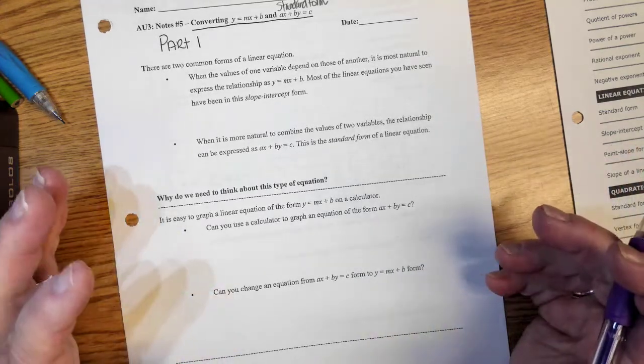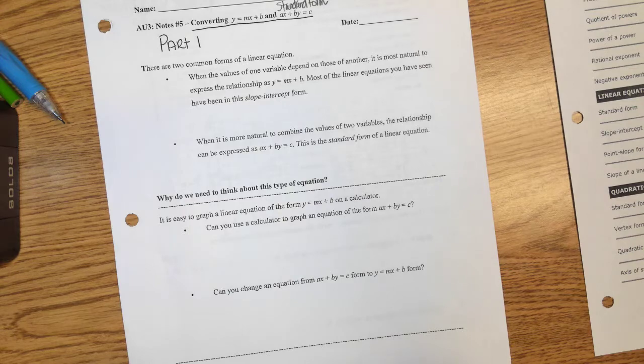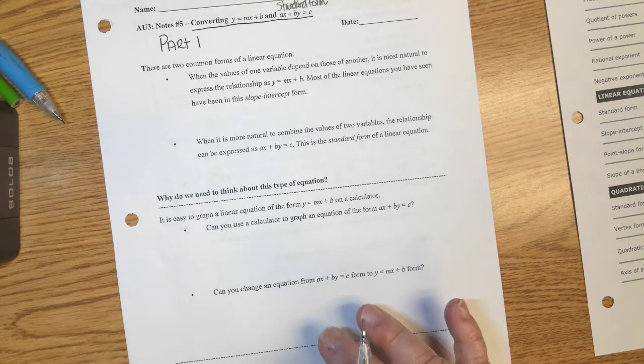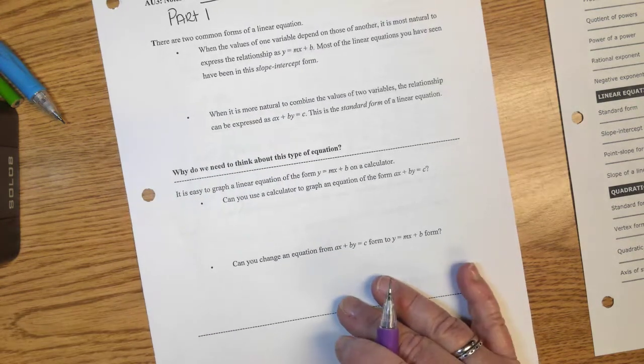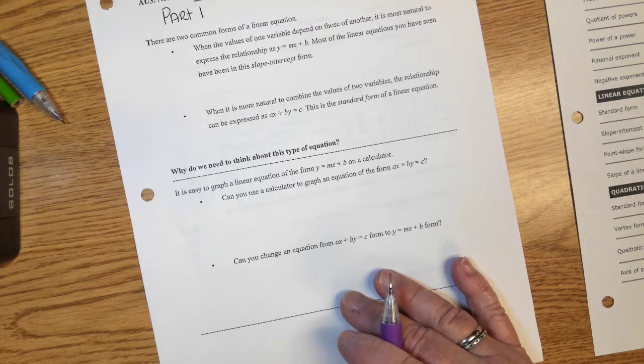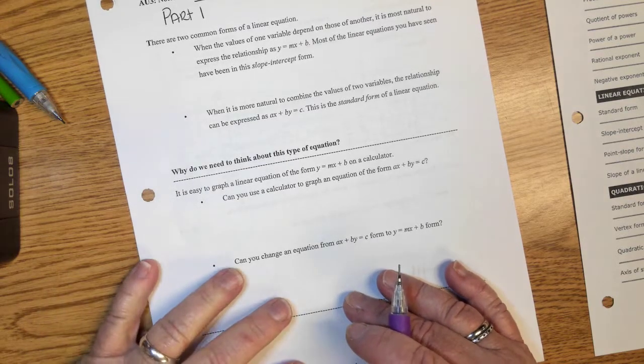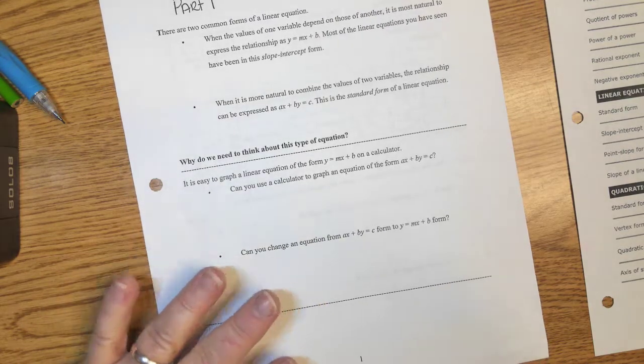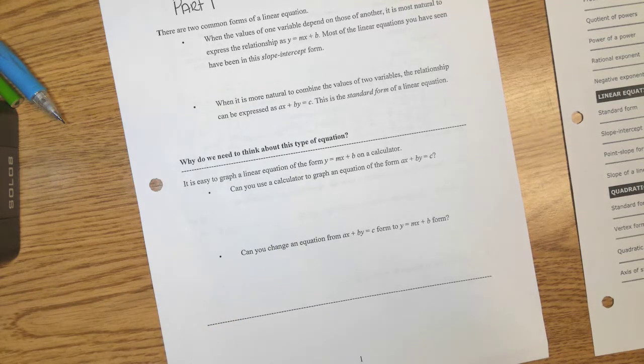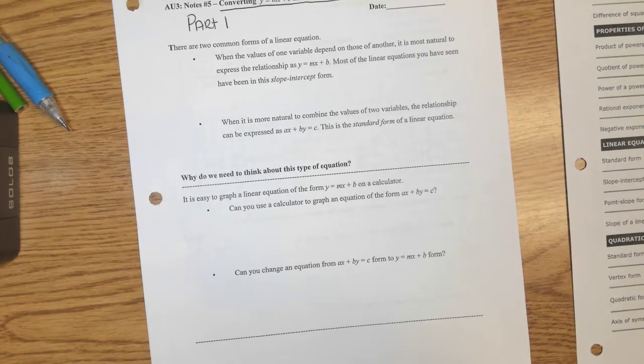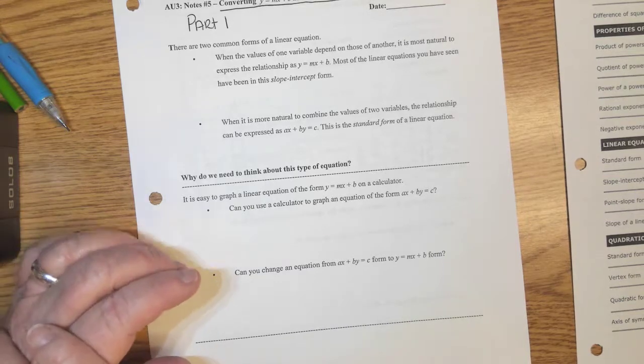It says standard form. And we're going to go over the specifics, because there are some specifics you must know when something is in standard form. There are very specific ways they have to be written. So we will go over that tomorrow. All right. It is necessary.